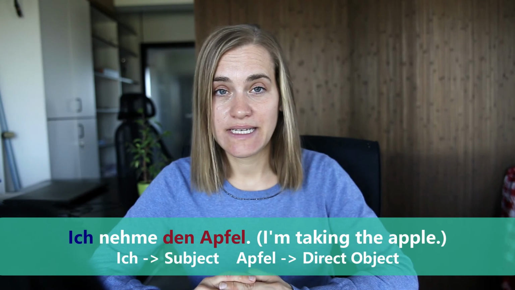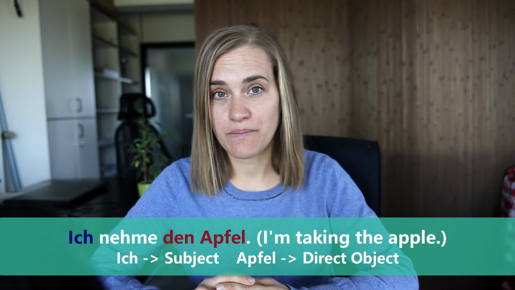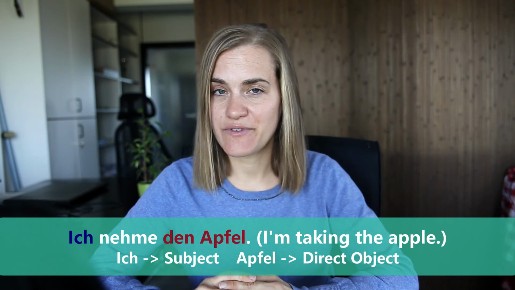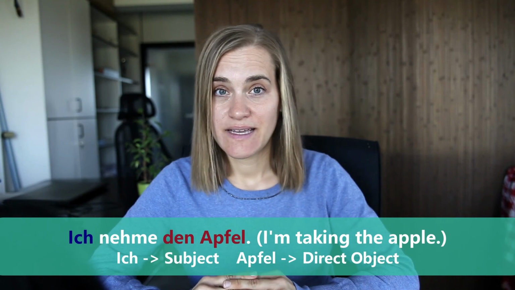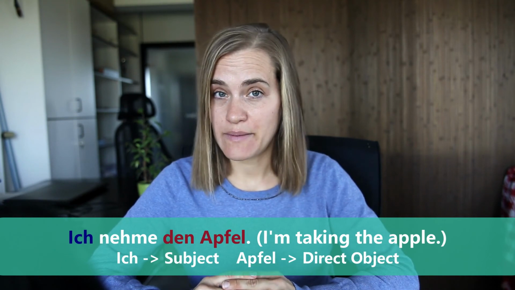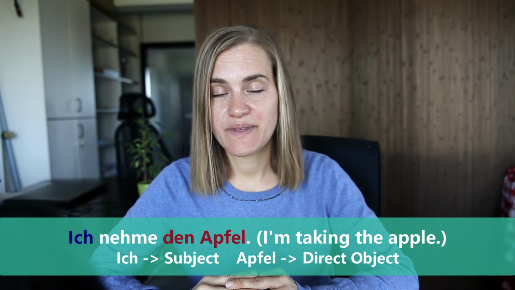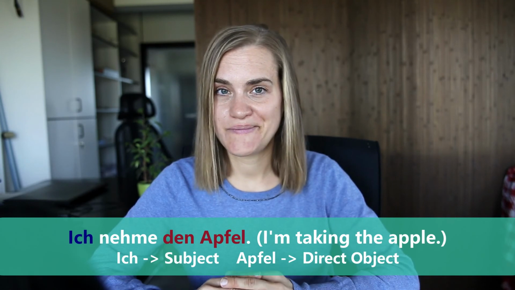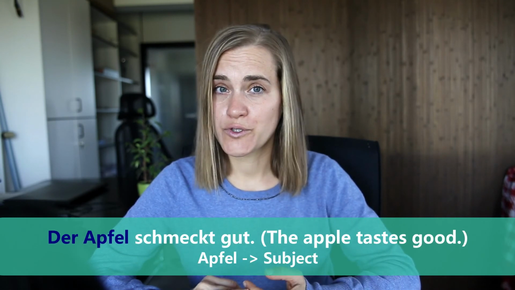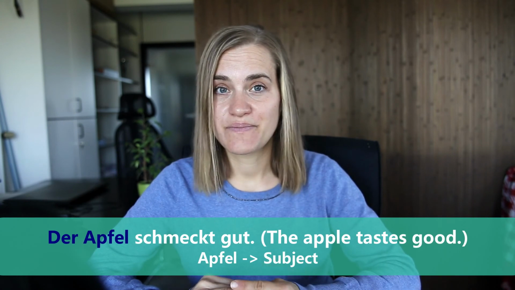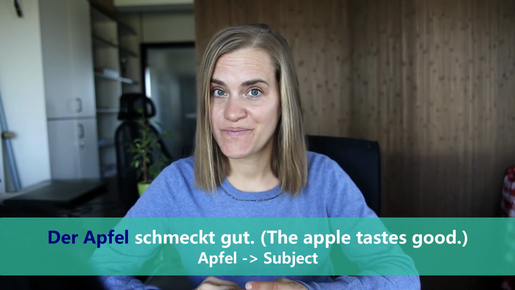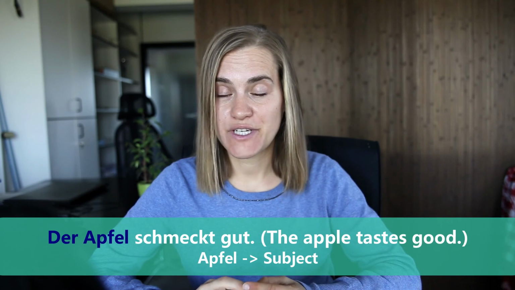All right, let's take a look at a few more examples. Ich nehme den Apfel. I'm taking the apple. Ich is the subject, Apfel is the direct object. Ich nehme den Apfel. Der Apfel schmeckt gut. The apple tastes good. Der Apfel is the subject here.